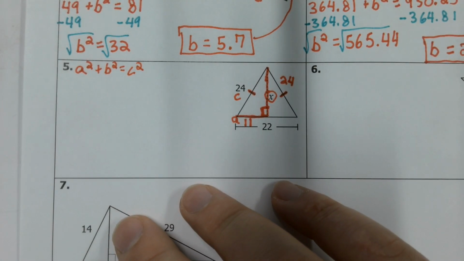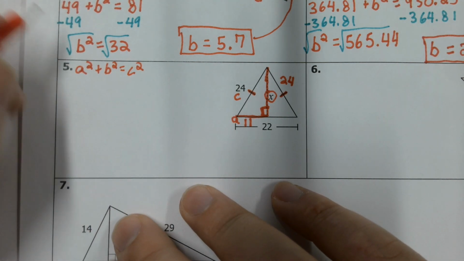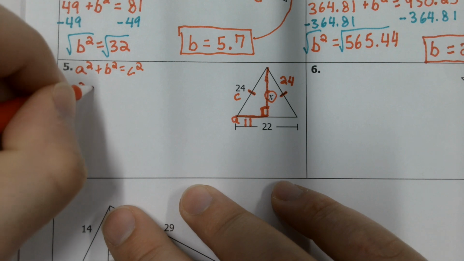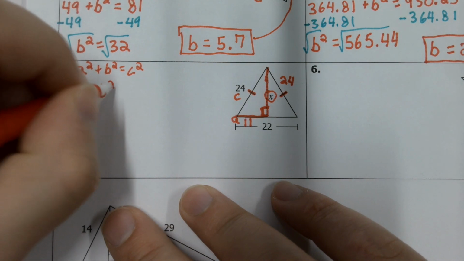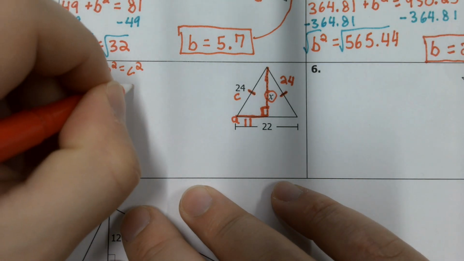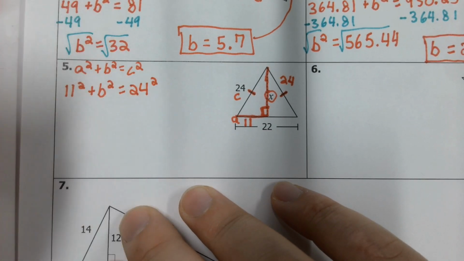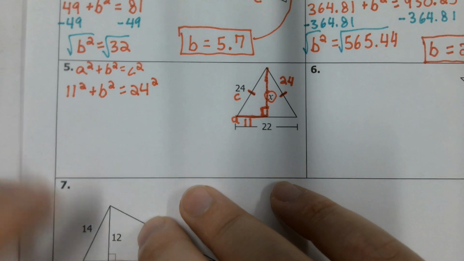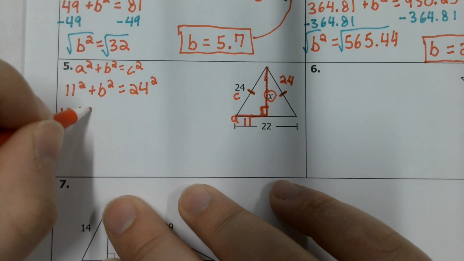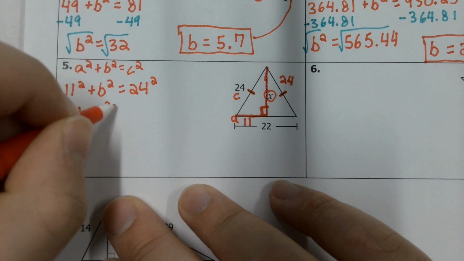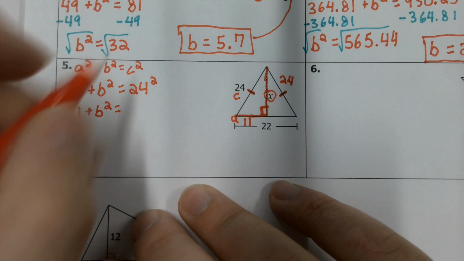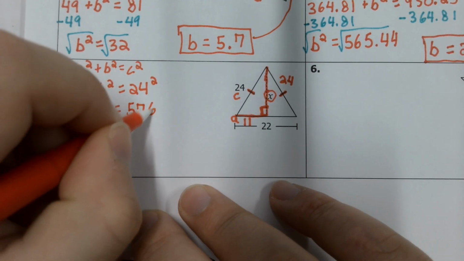Again, we're going to start with the Pythagorean theorem. 11 is going to be the leg I do know, so 11 squared, plus the leg I don't know, which is b squared, equals my hypotenuse squared, which is 24 squared. So 11 squared is 121. 24 squared is 576.